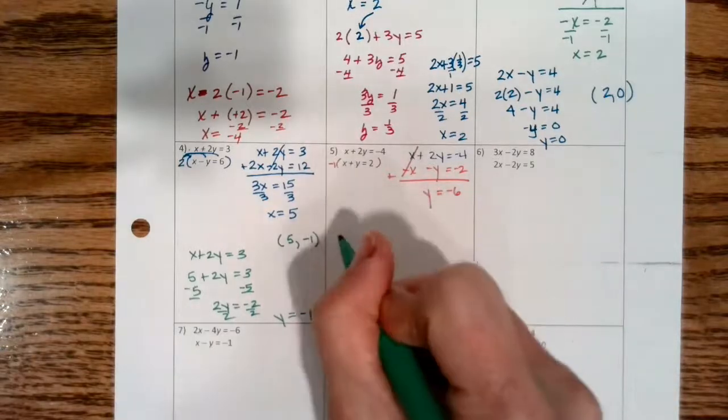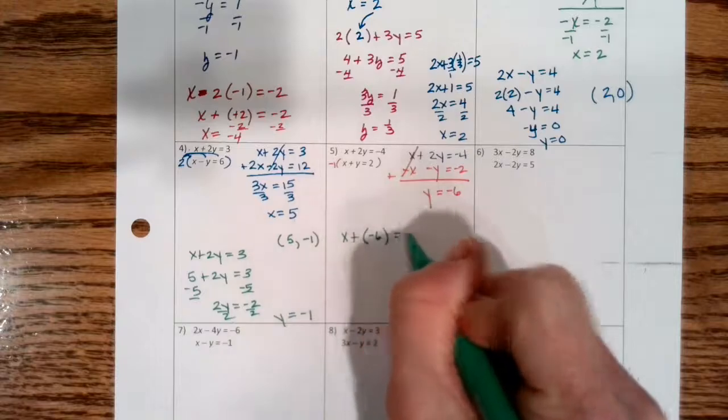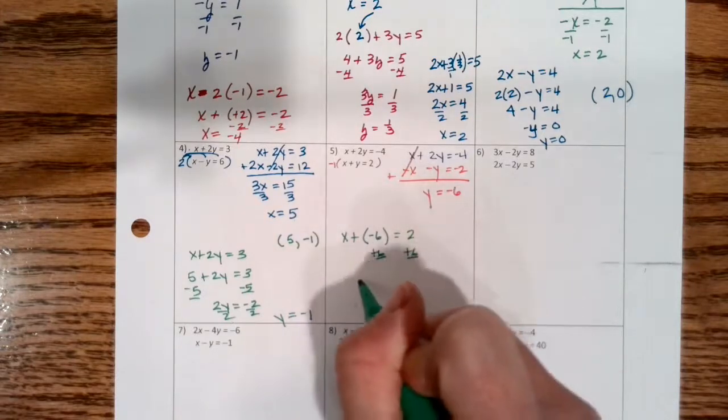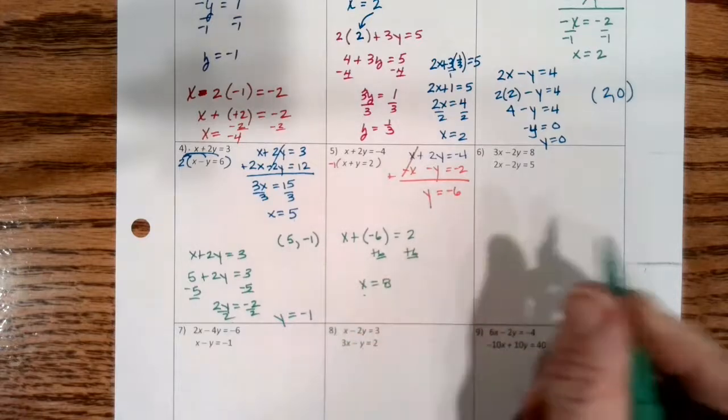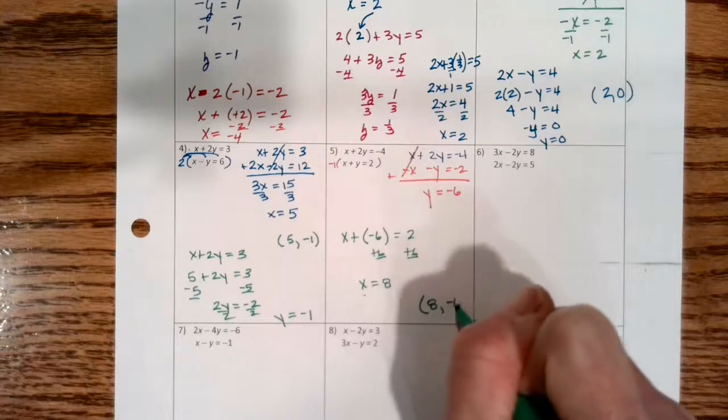So in my original equation, x plus my value for y is equal to positive 2. I'm going to add 6 to each side, and x is equal to 8. Therefore, my ordered pair is 8, negative 6.